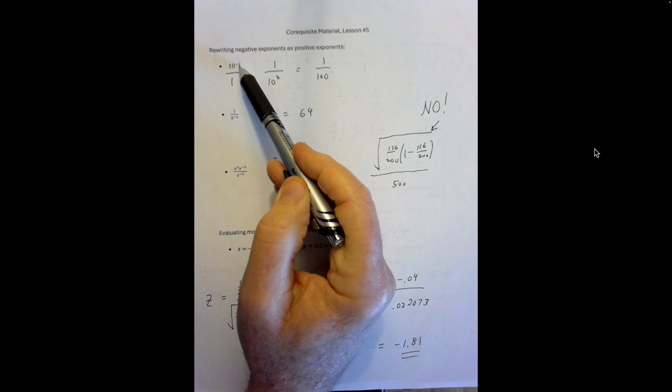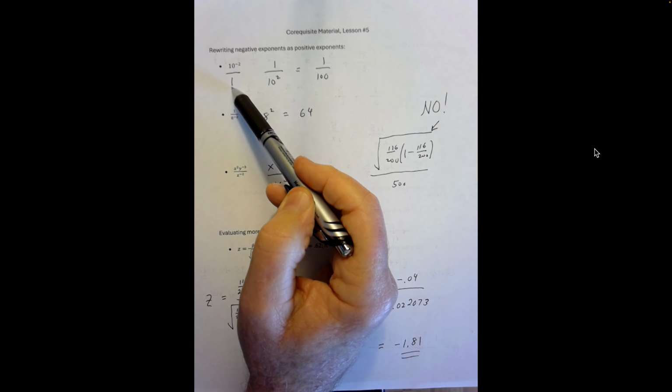All right, Coreq material lesson number 5. We're going to begin with negative exponents. Manipulating negative exponents can be a little bit confusing, but I think there's a pretty simple rule. That rule is if an exponent is negative and we have a term, not a term added to something else, but just a single term, we can change this exponent to a positive by moving this to the other side of the fraction.